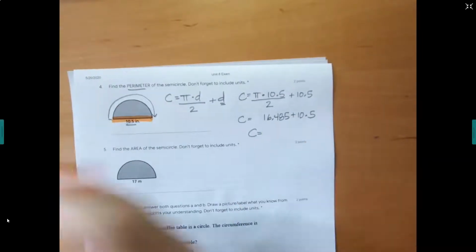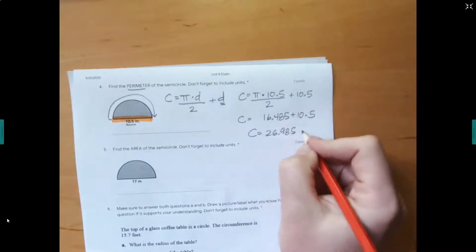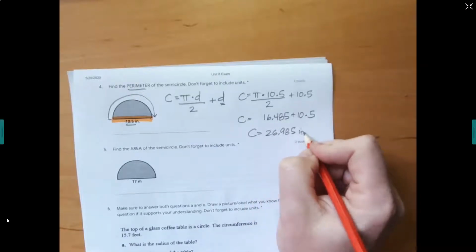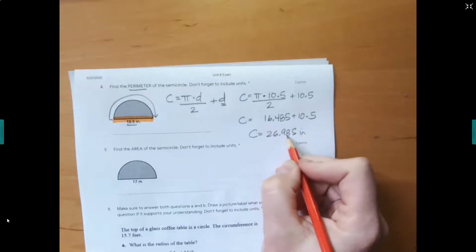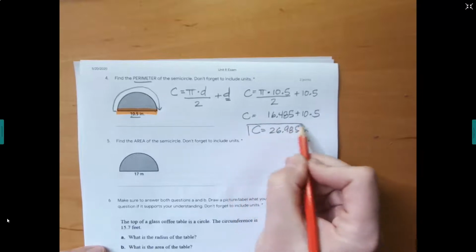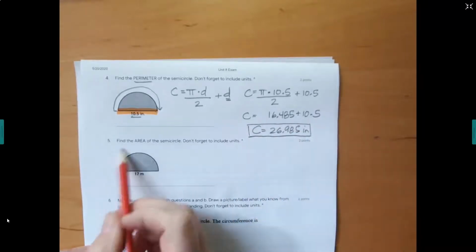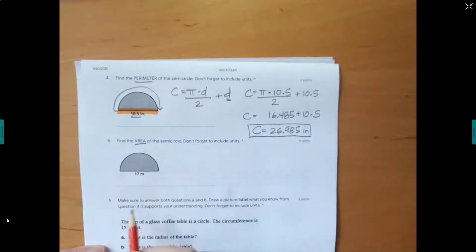Circumference equals 26.985, or if you rounded it, you can round to 26.99, or 27 if you wanted to go all the way to a whole number. I accepted all answers. Alright, find the area of the semicircle.